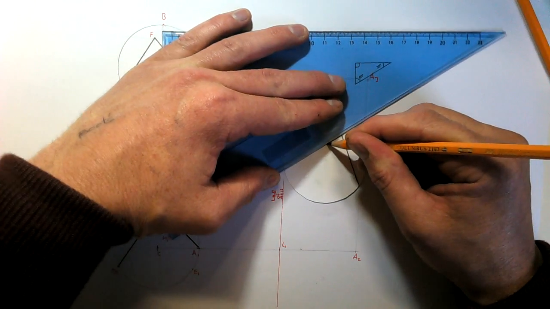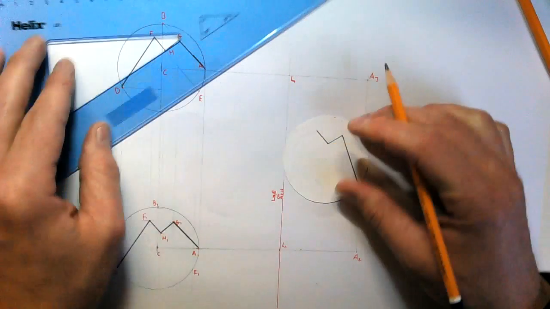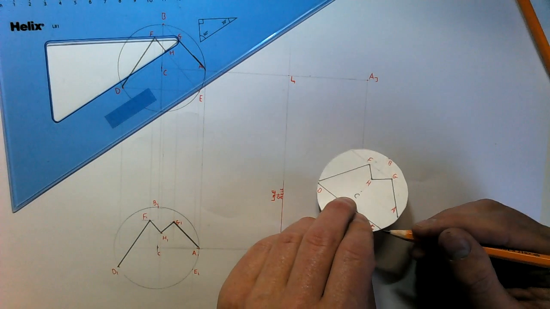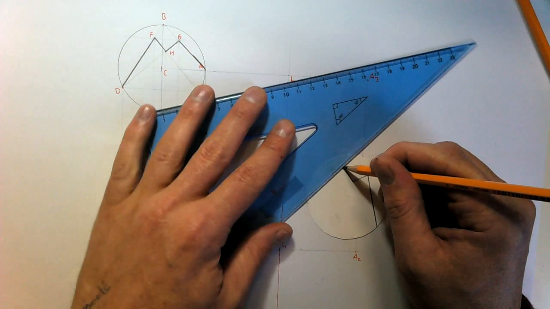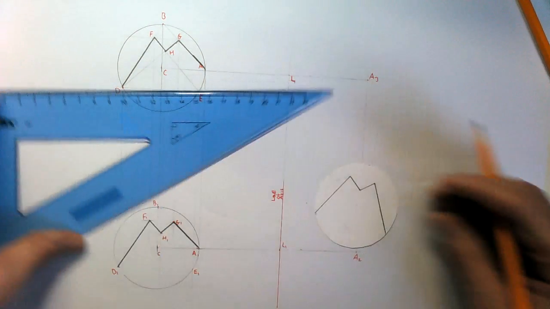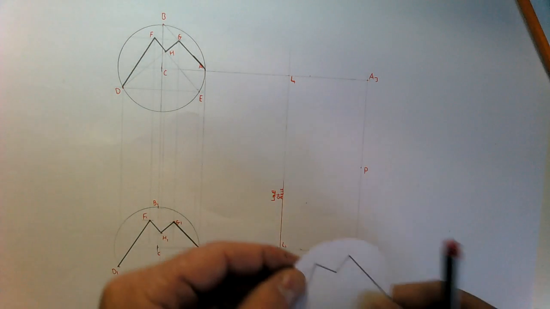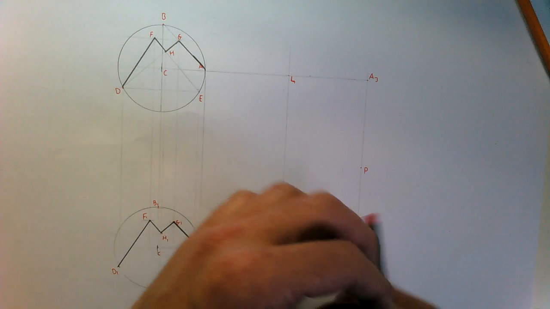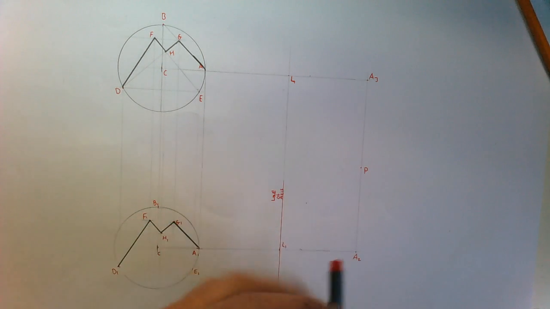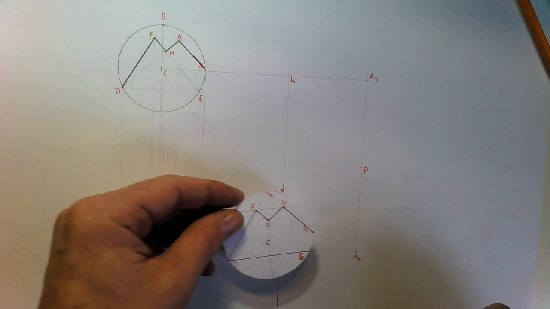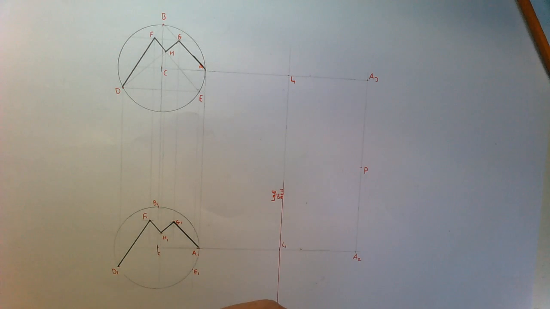H. Back down to E. Okay, so we flip that over and we should move it from G to A.